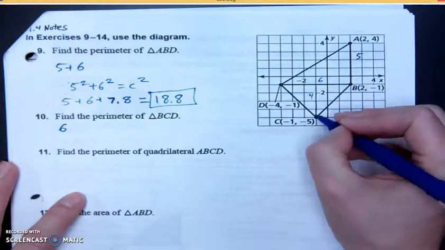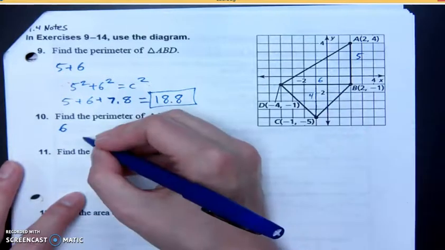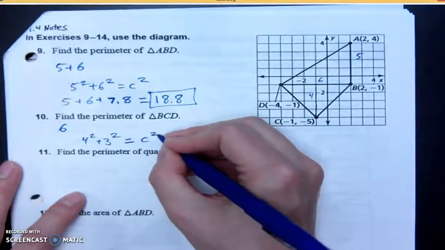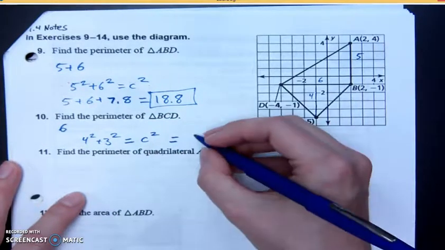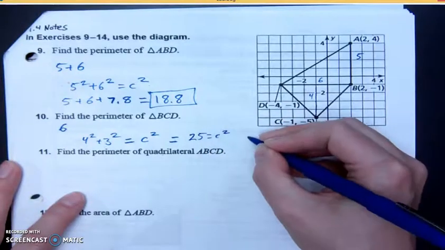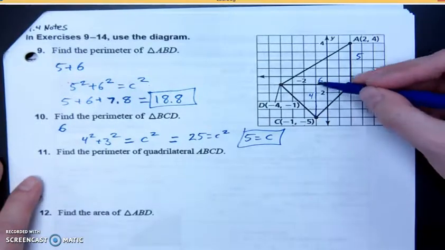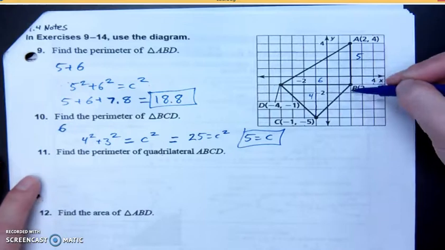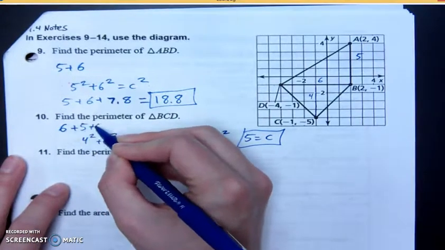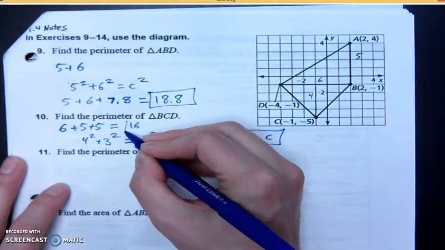To find out what these are, are these sides going to be equal? Yes. And so I just do 4 squared plus 3 squared equals c squared, which comes out to 25 equals c squared, so 5 equals c. And because these ones happen to come out exactly the same, I'm going to count that for both of them. So 6 plus 5 plus 5 equals 16.